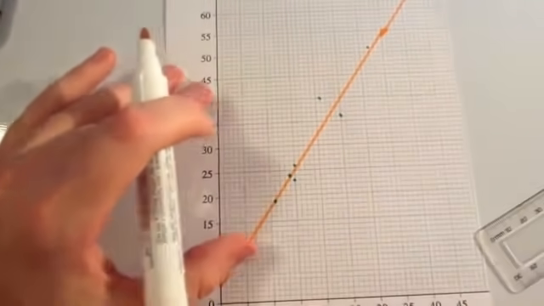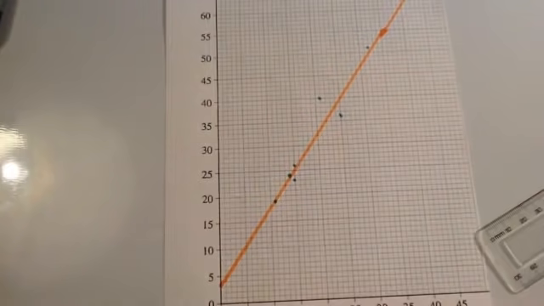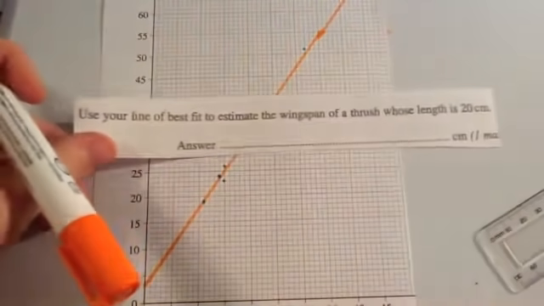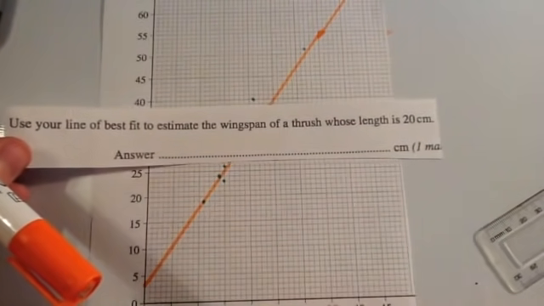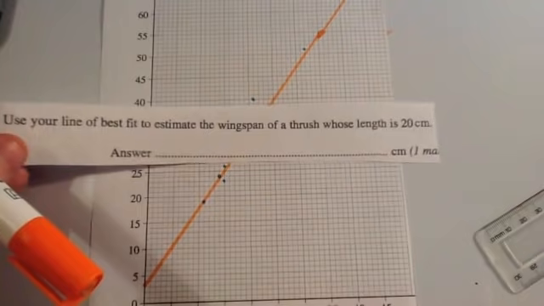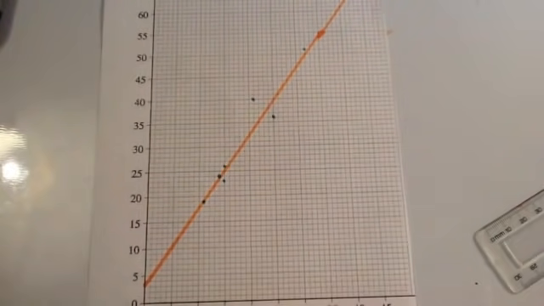Okay, next question. The next question says, use your line of best fit to estimate the wingspan of a thrush whose length is 20 centimeters. So we're going to use this orange line of best fit to make an estimation. That's only an estimation because remember everyone's line of best fit might be slightly different. So we're going to use a line of best fit to make an estimation of the wingspan for a thrush that is 20 centimeters long.